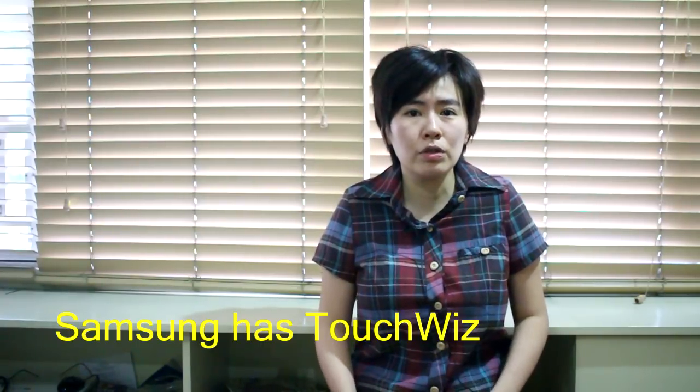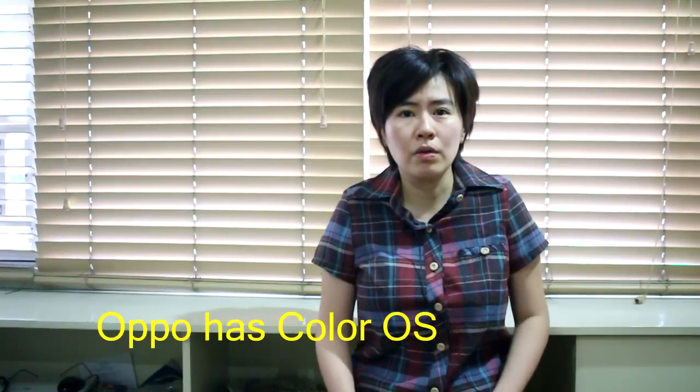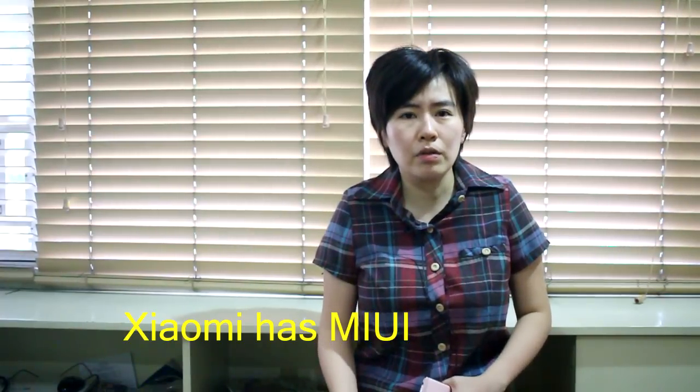Since time immemorial, Android phone manufacturers have been tweaking and customizing Android. Samsung has their TouchWiz user interface, Oppo has Color OS, Xiaomi has MIUI, and now Vivo, this Chinese phone manufacturer that I recently discovered, has something called Funtouch OS.